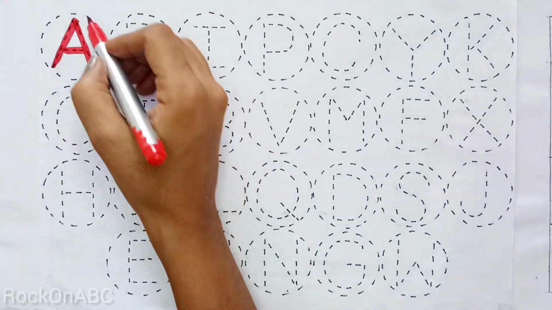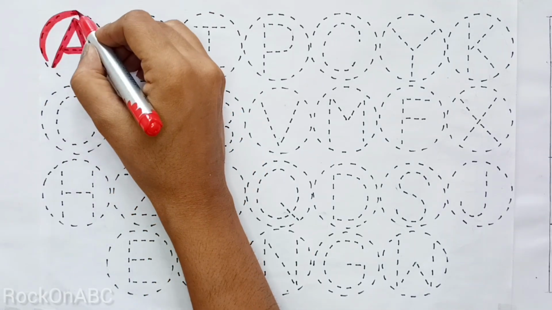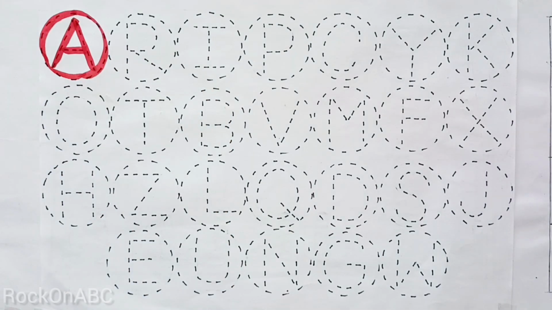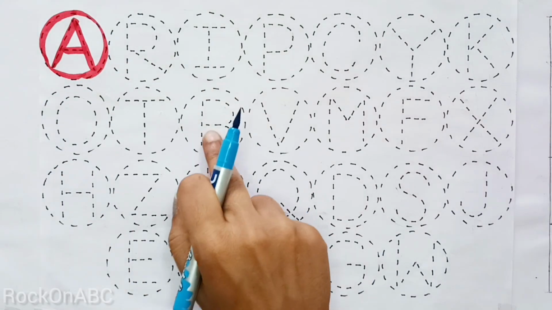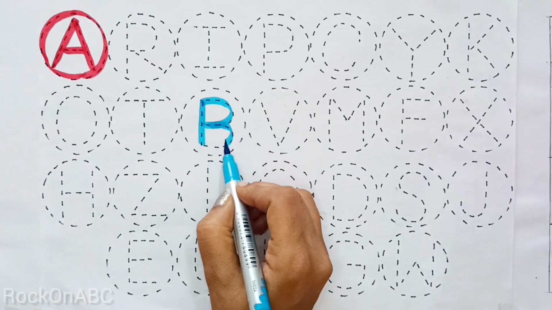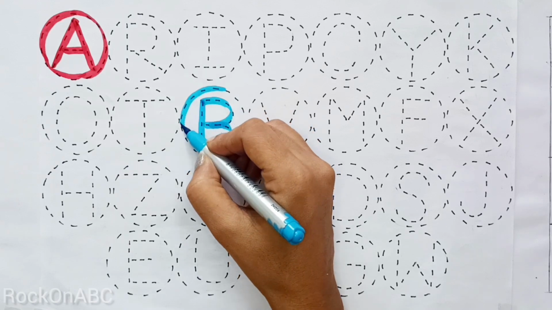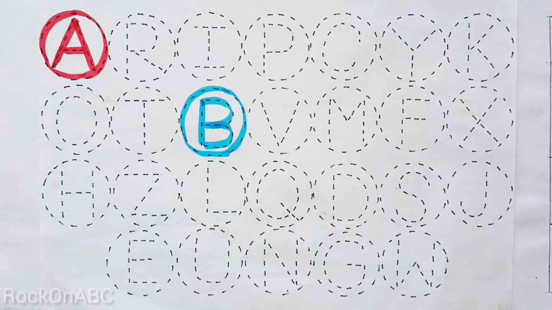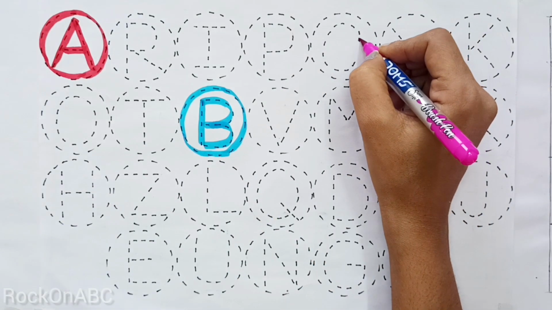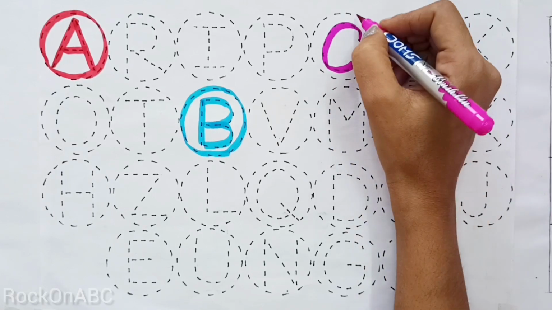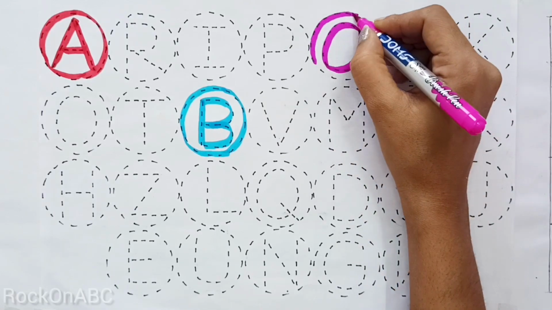A for apple. Let's circle the A. Now, let's find out the B. Blue color B. B for bat. Let's circle the B. B. Now next where is C. C. Pink color C. C is for caterpillar. Let's circle the C.